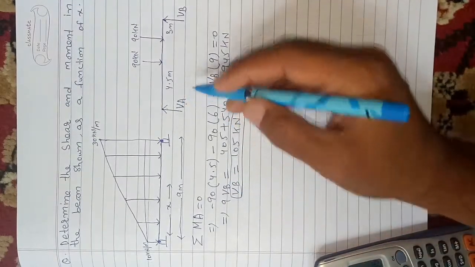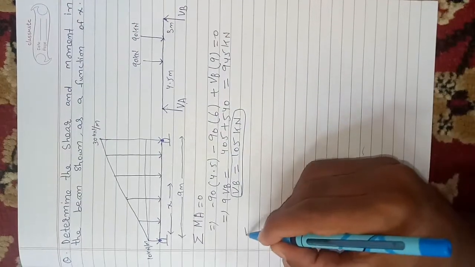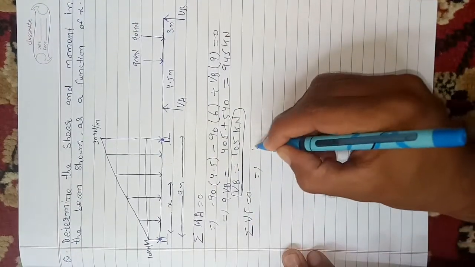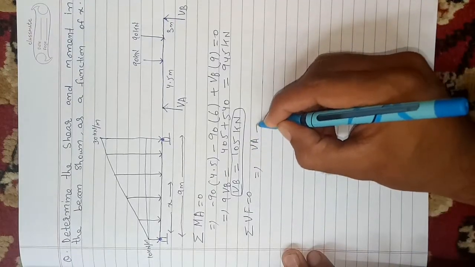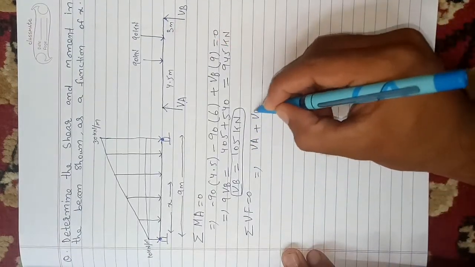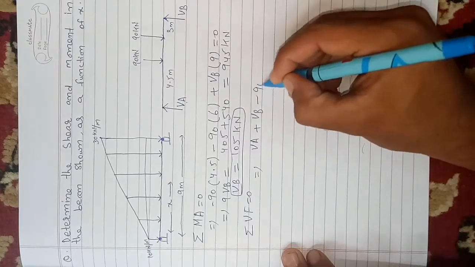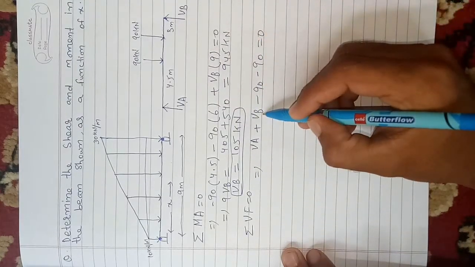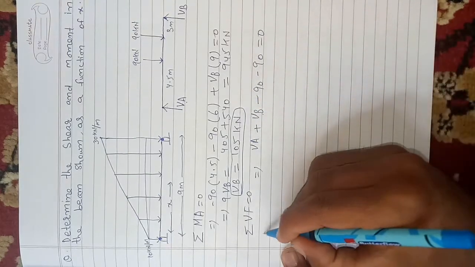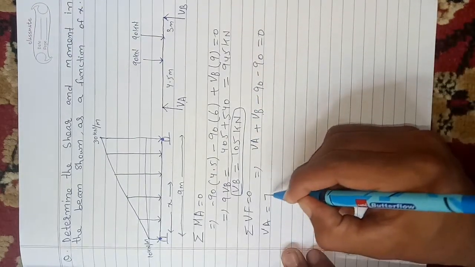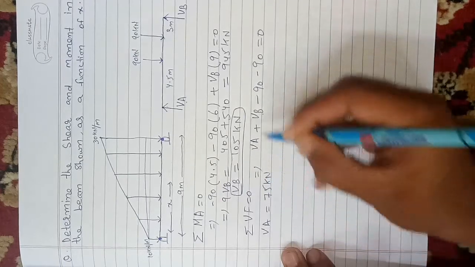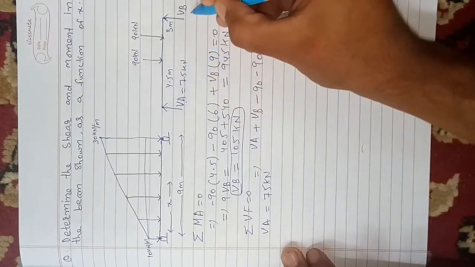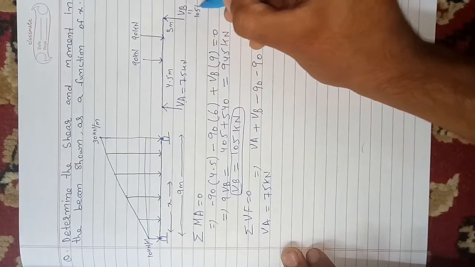And now to find the vertical reaction at A, I can write summation of vertical forces equals 0, which further implies VA plus this VB minus 90 will be 0. VB is 105 kilonewton, so VA comes out to be 75 kilonewton. So I can write here this is 75 kilonewton and this is 105 kilonewton.